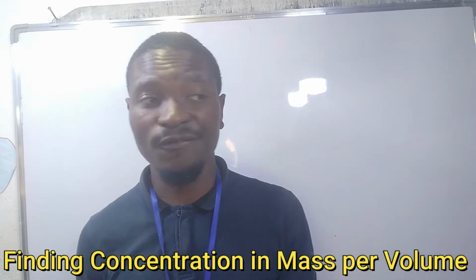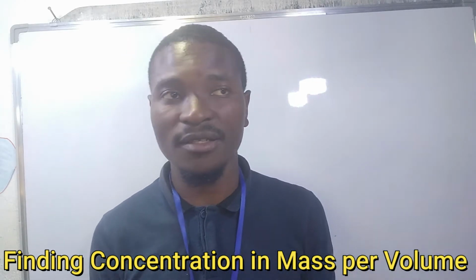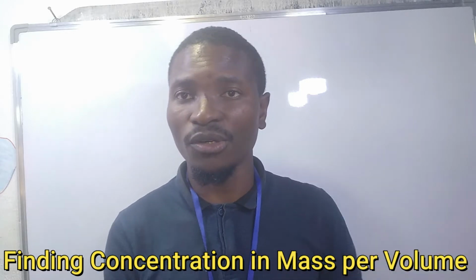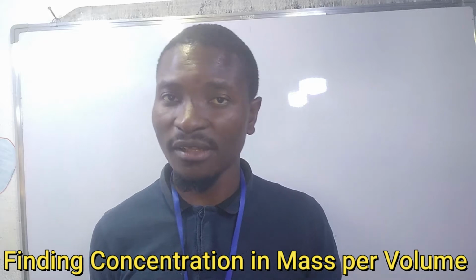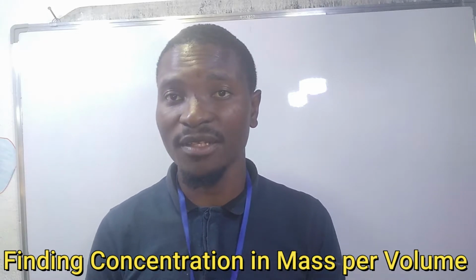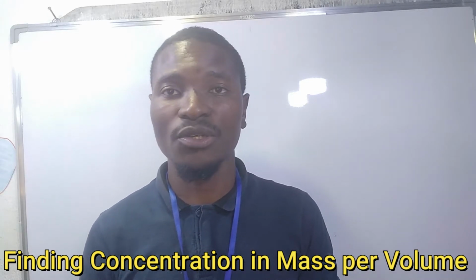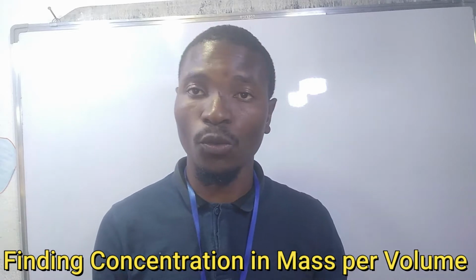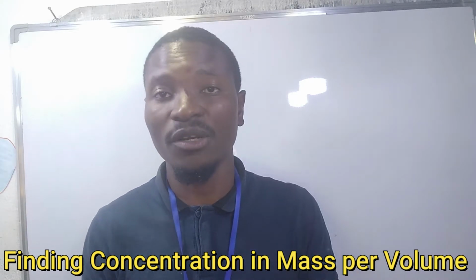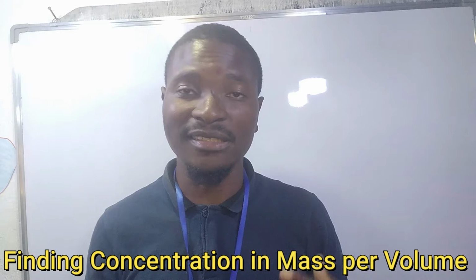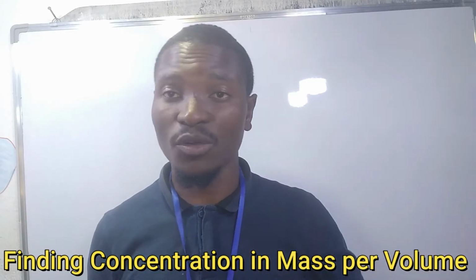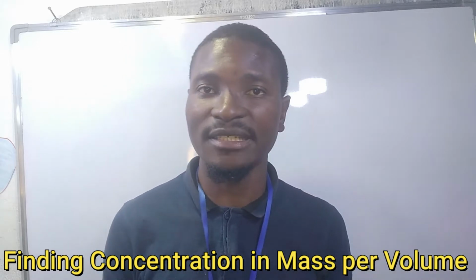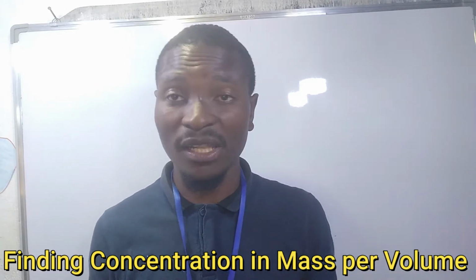We are also going to define the formulas that you can use under concentration, probably the two most common formulas. And then from there, we shall also do some quick examples so that you can cement and have a deep understanding of what we mean by the concentration of a solution or the molarity and anything within that boundary.